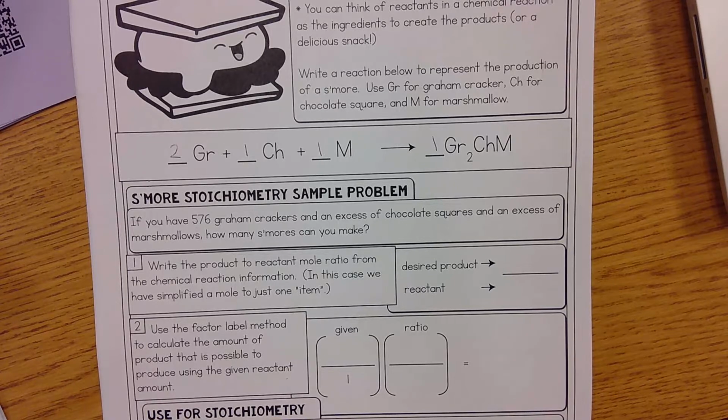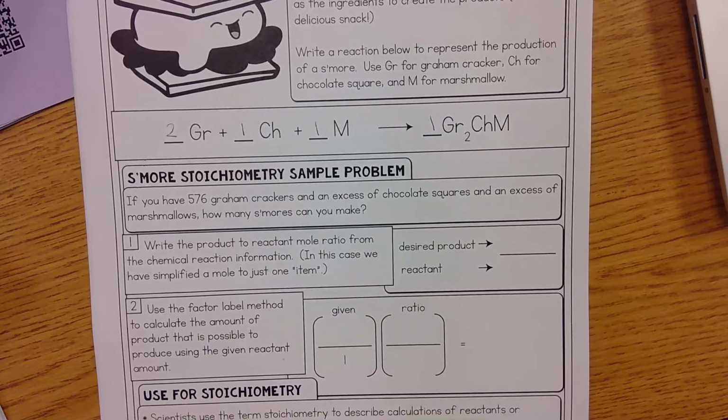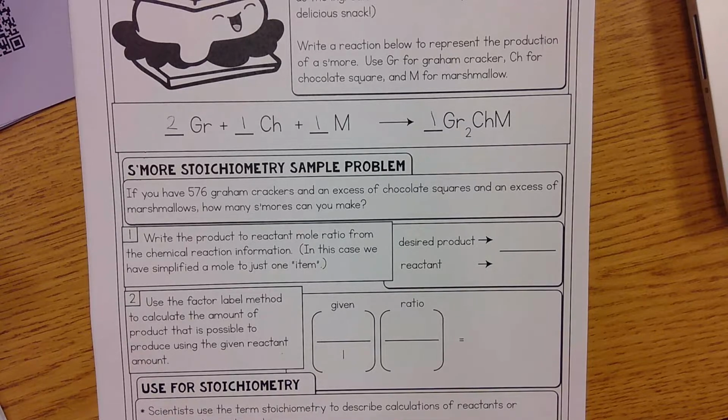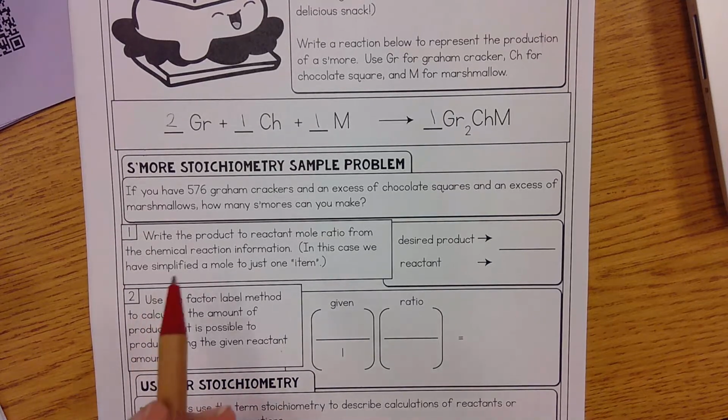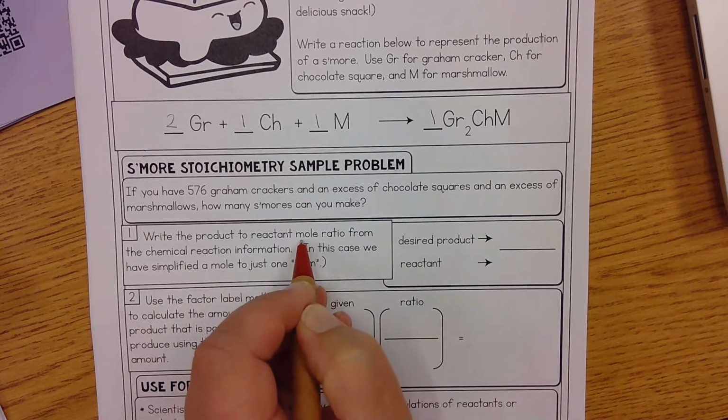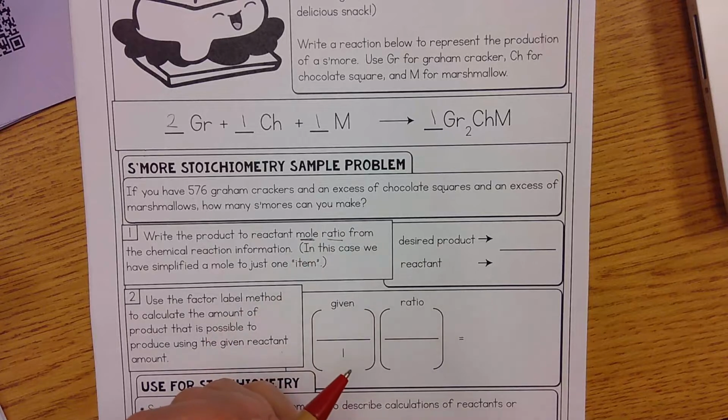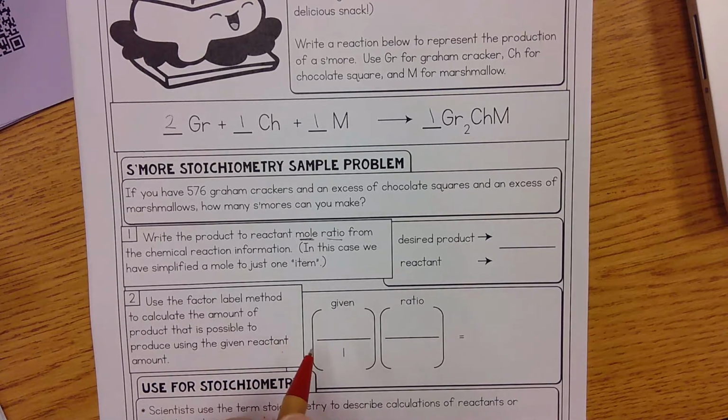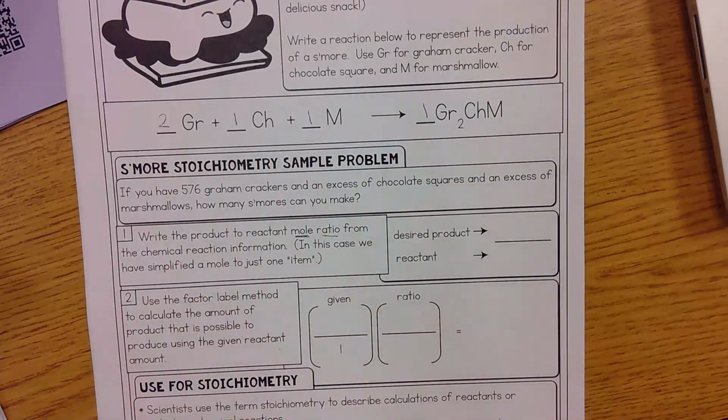I understand you can just do that in your head, but let's work through the process, because when we get to later on talking about moles and other chemical reactions, you're going to need to know the process. So here's the process for doing that. First, we write our mole ratio. In this case, like it says, you're using items, but from our chemical reaction, we are going to write our mole ratio.